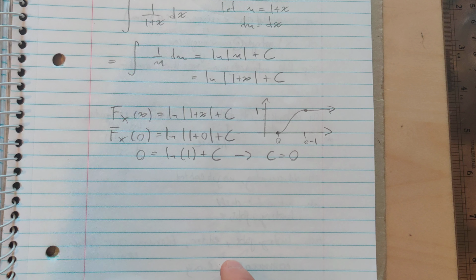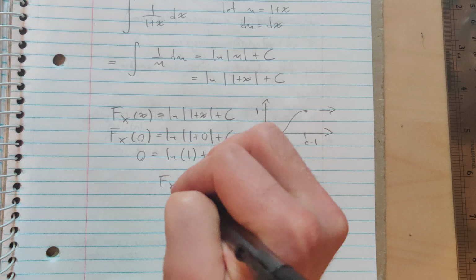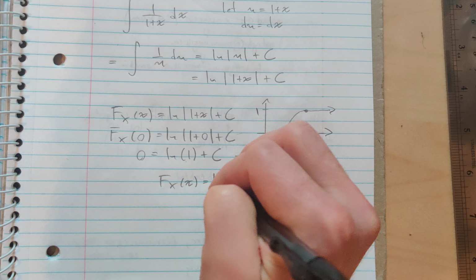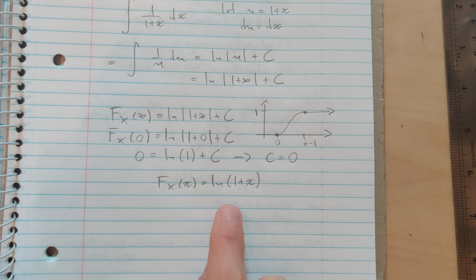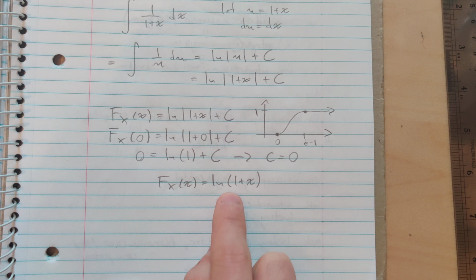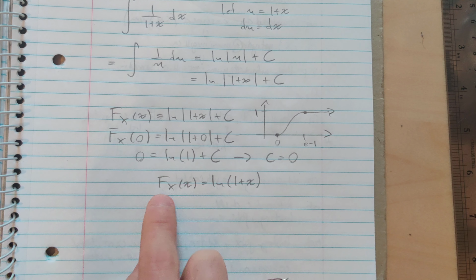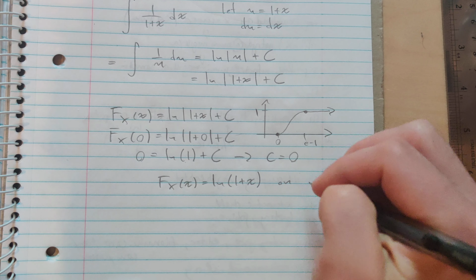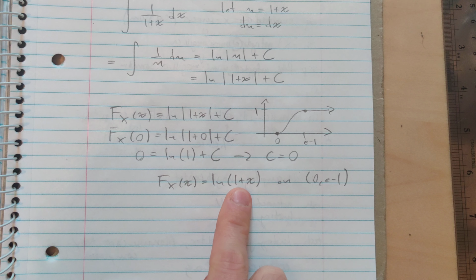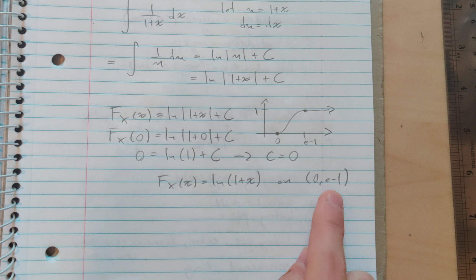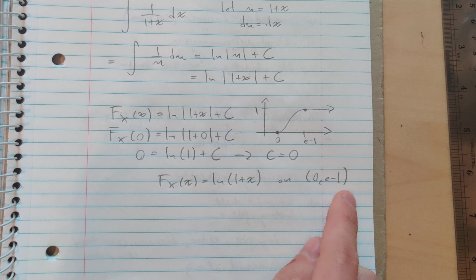Okay, great. So finally, we arrive at our CDF for x. It's just ln of 1 plus x. And by the way, I am not going to write the absolute values. Why not? Because I know that our CDF is this thing on the interval 0 to e minus 1, and all these numbers, when I plug them in here, they all come out positive. The absolute value doesn't do anything, because 1 plus 0 is positive, 1 plus e minus 1, anything in between always comes out positive.